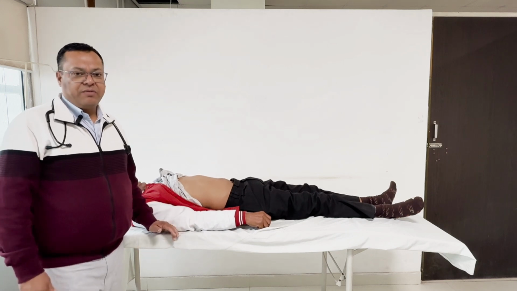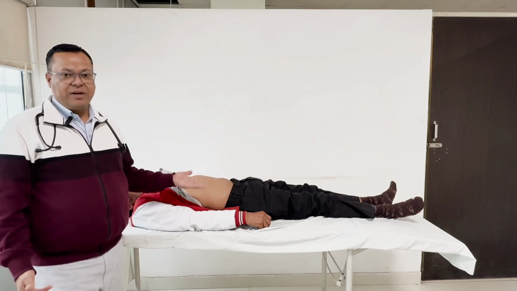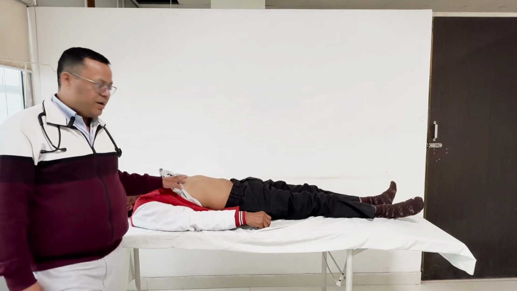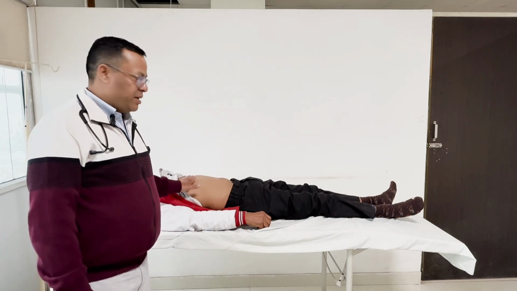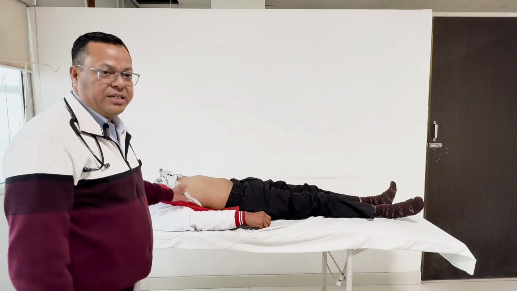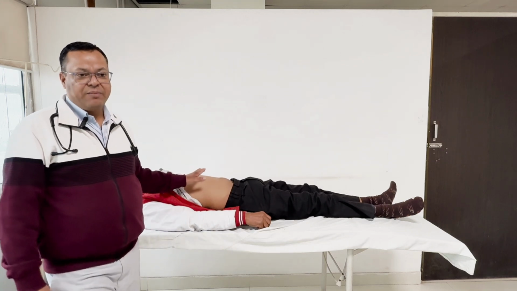The normal shape of abdomen is flat shaped. What is a flat shaped abdomen? In a flat shaped abdomen, the chest is in line with the abdomen. So you can see that it is a flat chest. So it is a normal shape of abdomen.